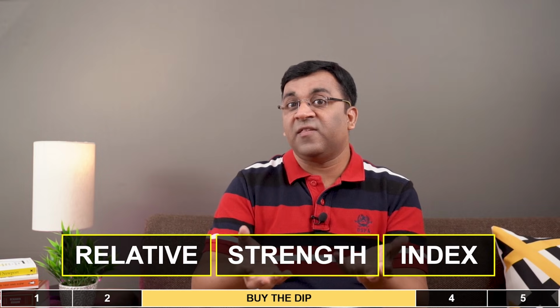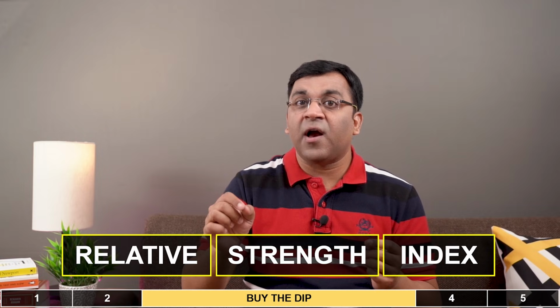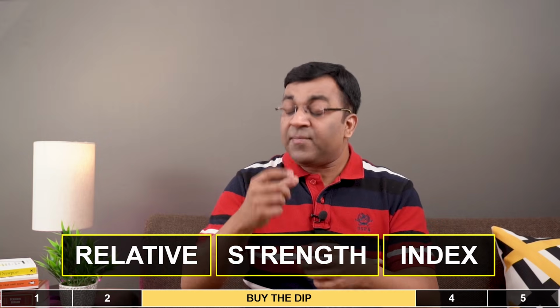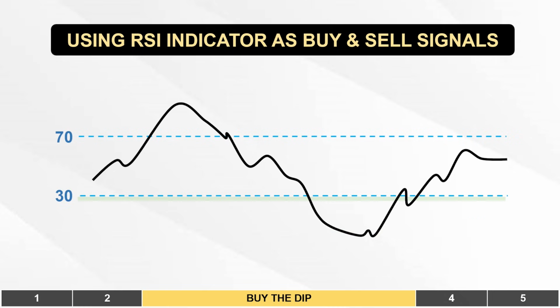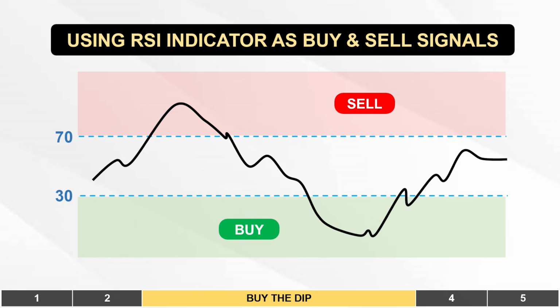Now I won't get into specifics here as there is definitely a video coming, but to put it simply, and I'm saying this keeping the long-term investor in mind, RSI can be used to identify entry points, and generally this is when the RSI is below 30. On the flip side, it can also help us with risk management, and when the RSI goes above 70, then it's generally an indication that a correction is due.